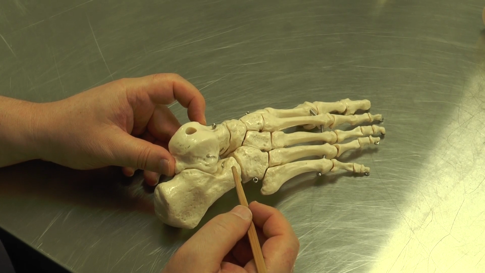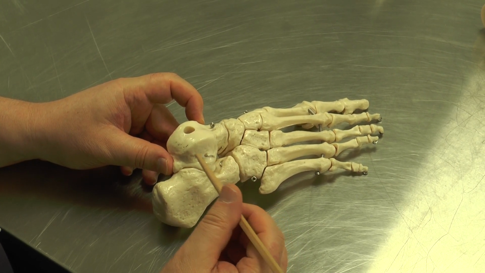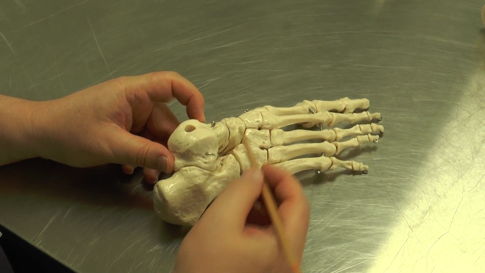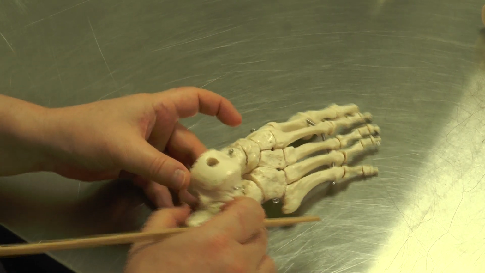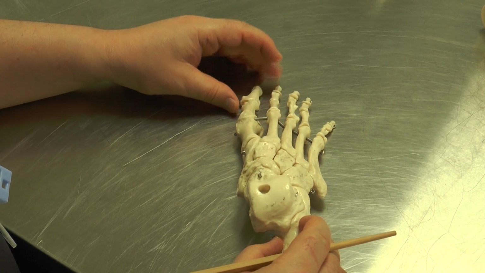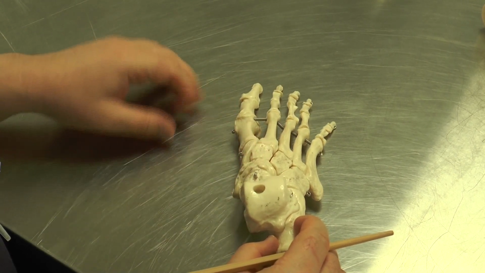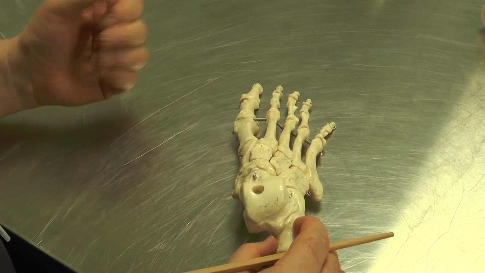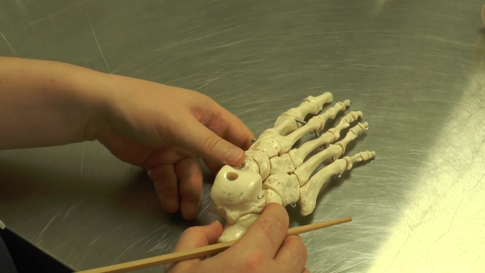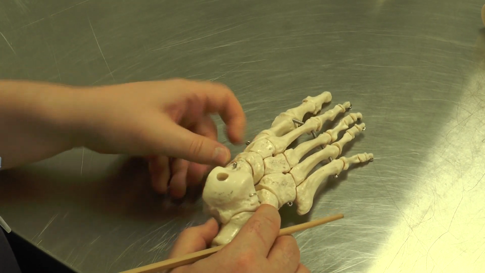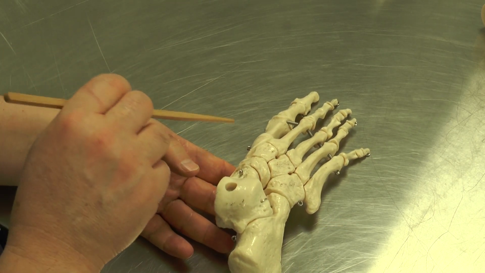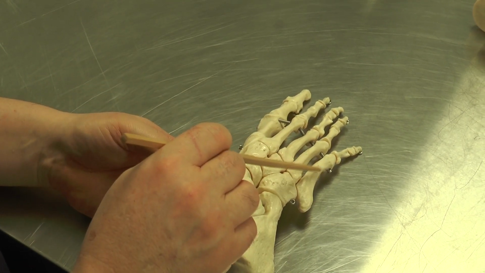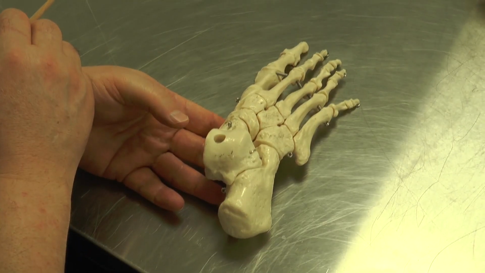Okay, now we're going to look at the foot and the ankle joints and the associated ligaments. Basically this is the foot, either right or left foot. First, what we have to look at is the thumb side, the big toe.